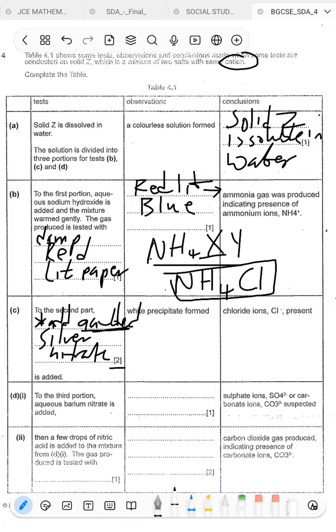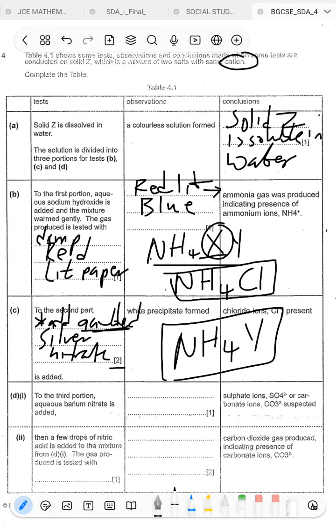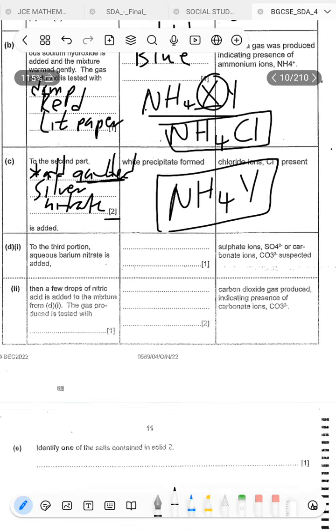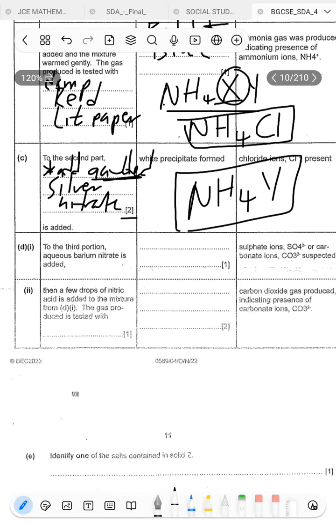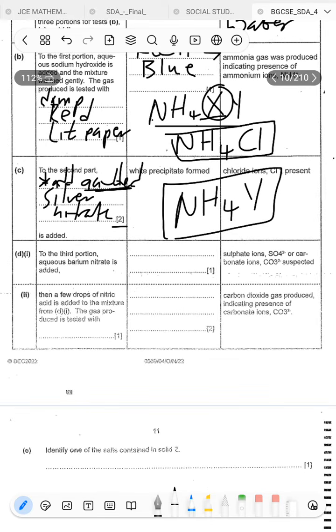So we are done with one of the salts. Let's just say Y, we are done with it. So that means we are left with what? NH4Y. We don't know this negatively charged ion. So we continue with the investigation. Roman figure 1 says to the third portion, maybe let's just explain the chemistry behind C there.